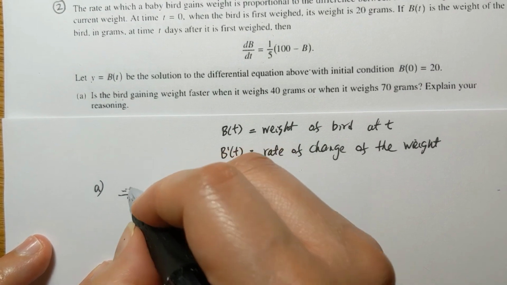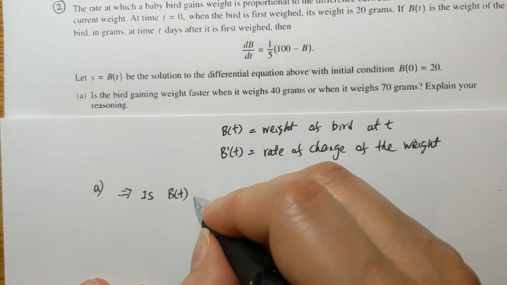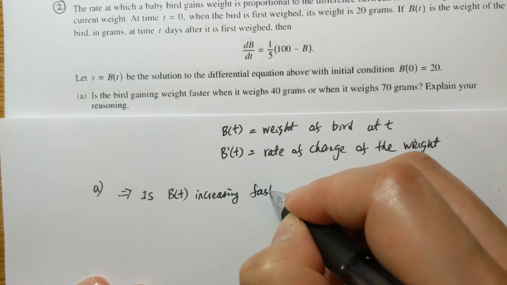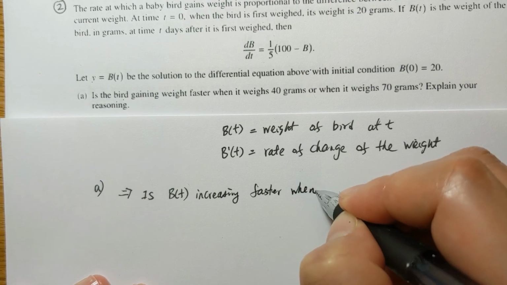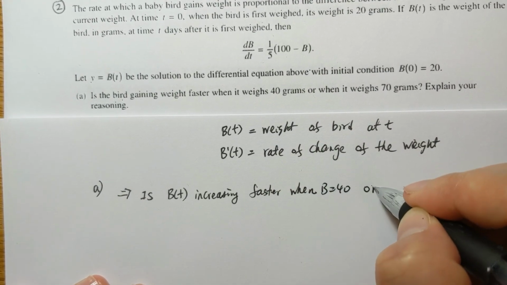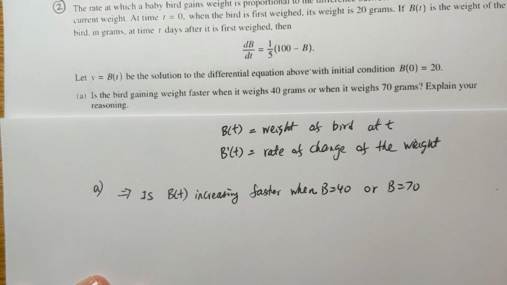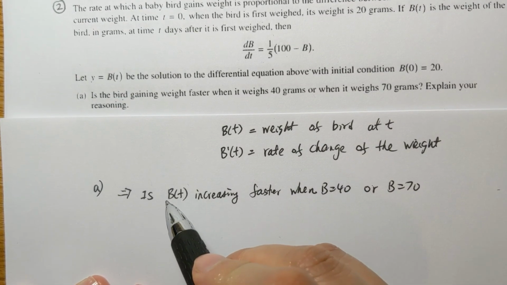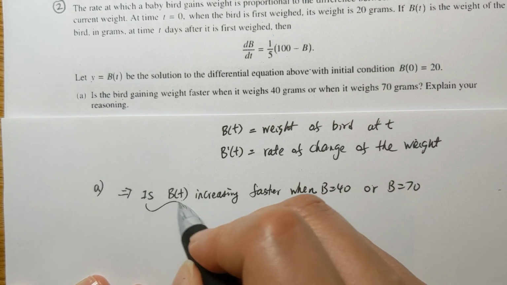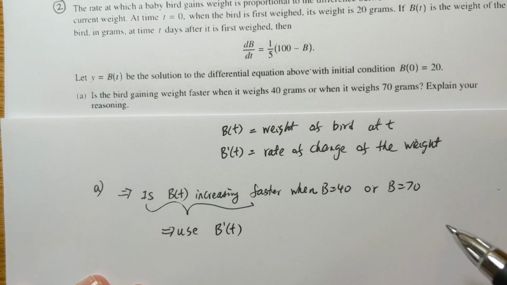It means, is B(t) increasing faster when the weight is 40, B equals 40, or B equals 70? If you want to find whether B(t) is increasing or decreasing, we have to use B prime(t).